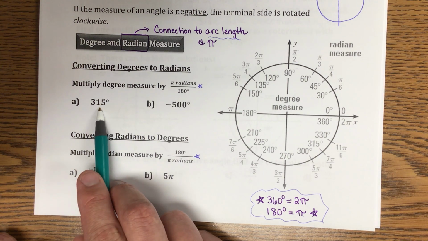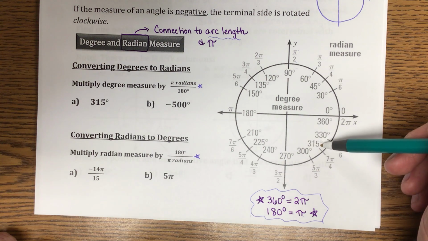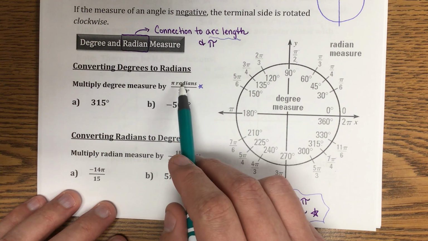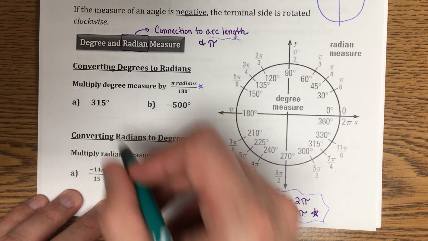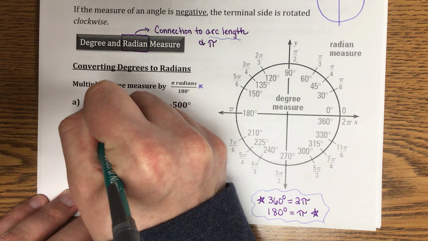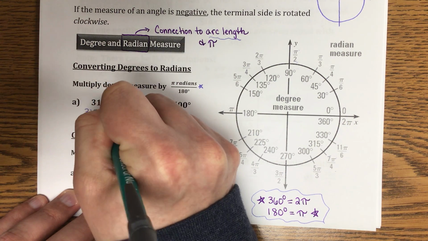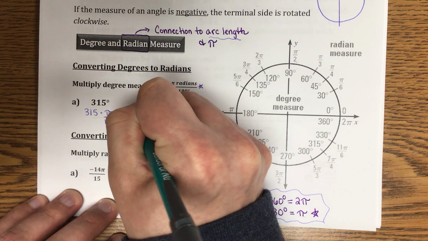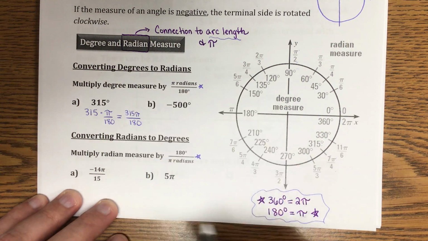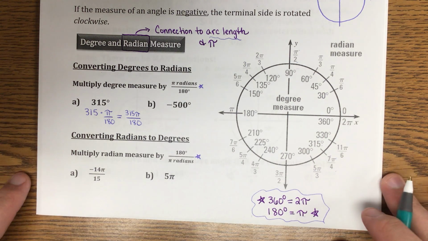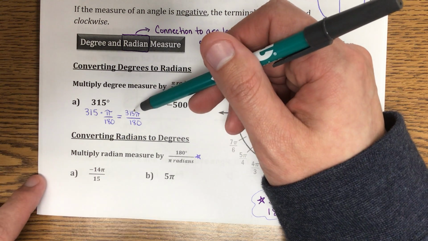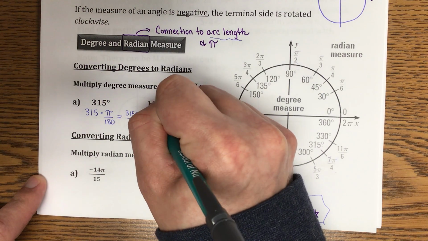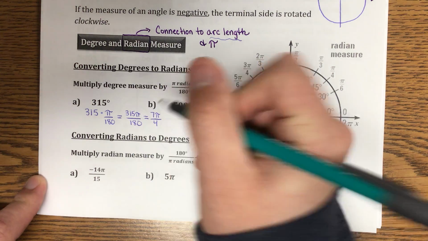So if I want to take 315 degrees, which is actually right here, if I wanted to confirm that this is 7 pi over 4, I could just multiply by pi and then divide by 180. Now you're going to leave radians in terms of pi, so all you have to do is reduce the fraction 315 over 180, and I believe that does reduce down to 7 pi over 4.